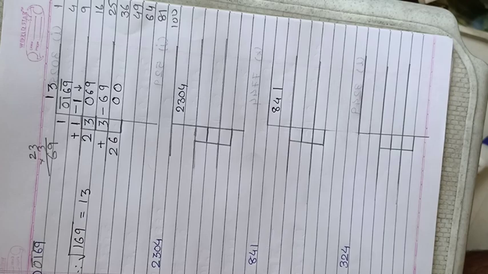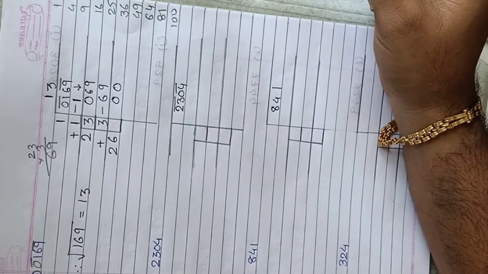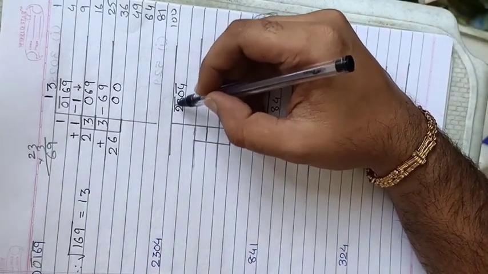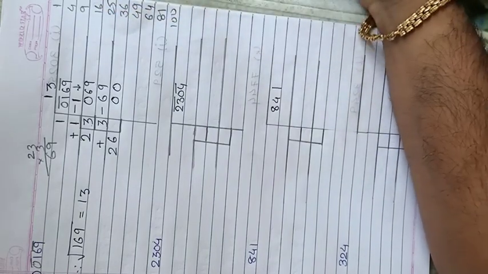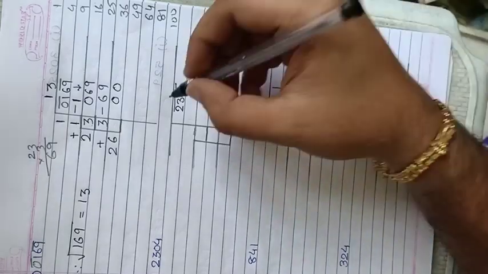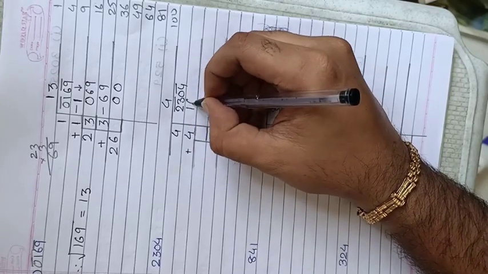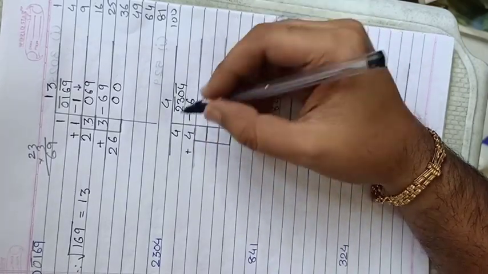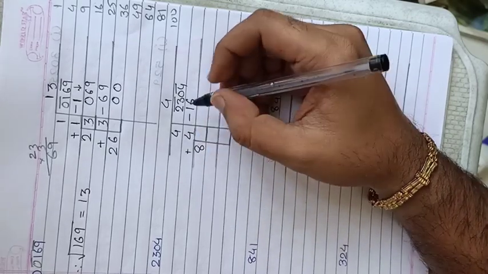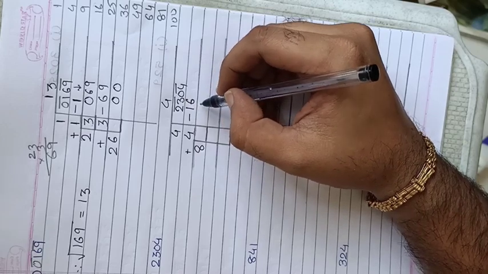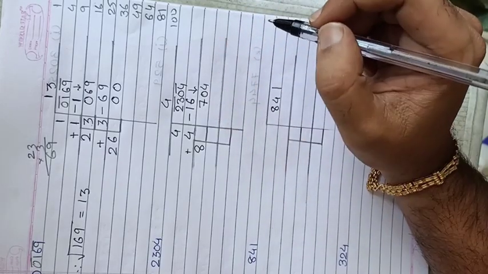The next number is 2304. First, you have to convert it into periods: 23 and 04. Then the number less than 23 which is a perfect square is 16. And what is the square root of 16? 4. So 4, 4 plus 4. Now 4 fours are 16. Multiplication towards the right and addition at the bottom. So 4 plus 4 is 8. Right? Now 23 minus 16 is 7. Carry down the next period, so we get 704.